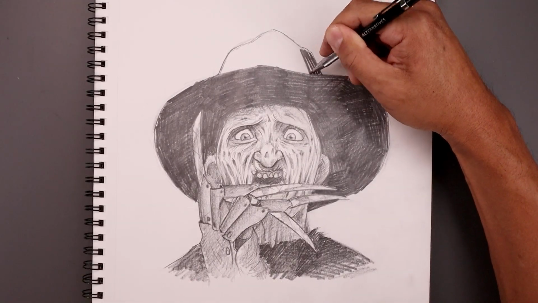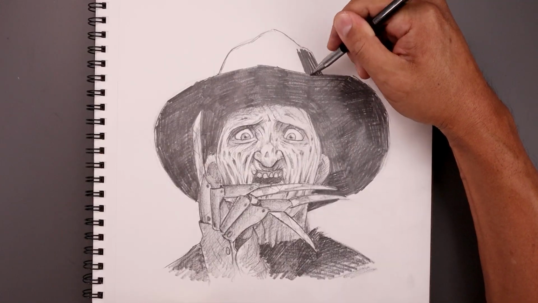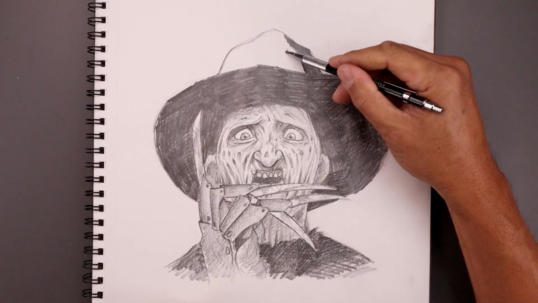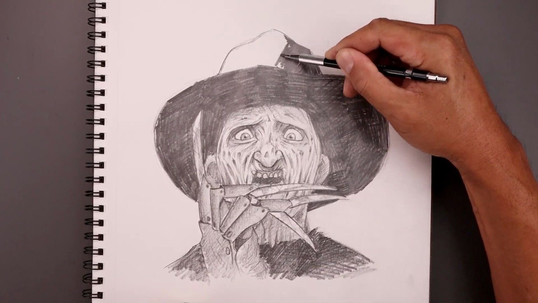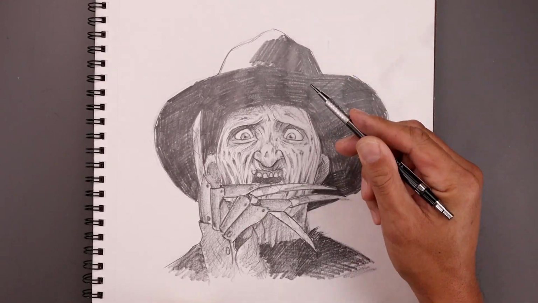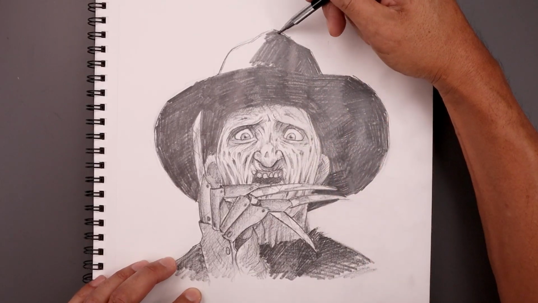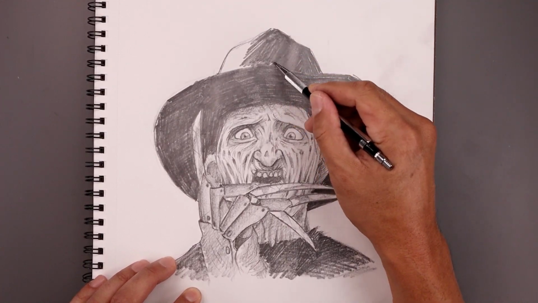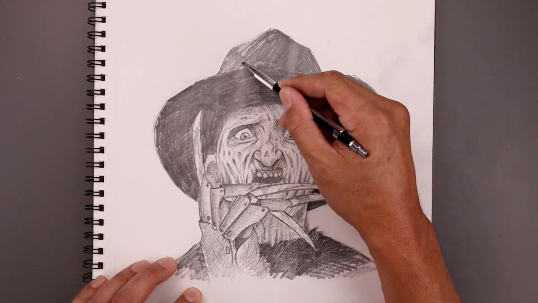I'm going to do the same thing with the top of the hat, but I'm just going to recede the shadow into a highlight on the left side. Just going a little bit lighter on the left.